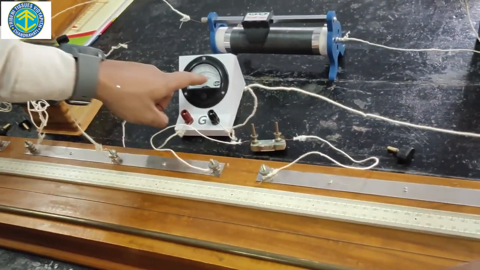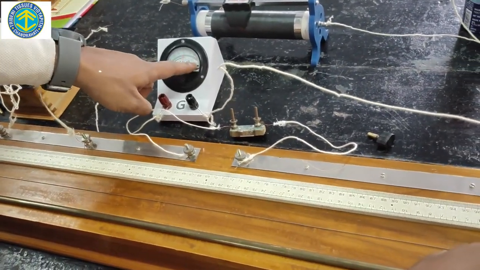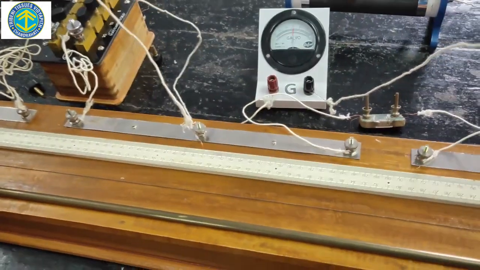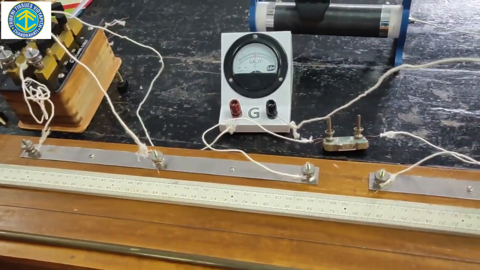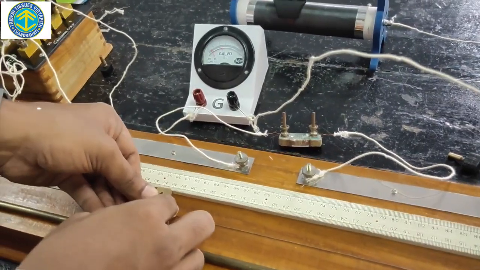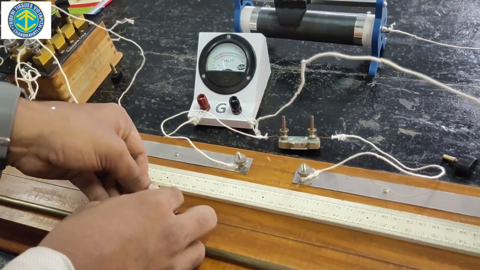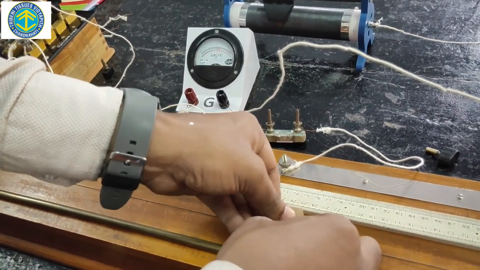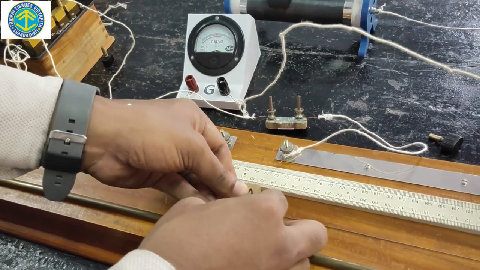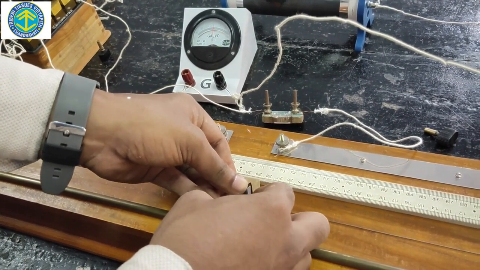See, the galvanometer is showing the deflection at 330 here and, here, in the opposite direction. So our job is to find a specific resistance, a specific length where I get a null point. So here right and here left, so it will be somewhere in between over here. So we have to find out the length.